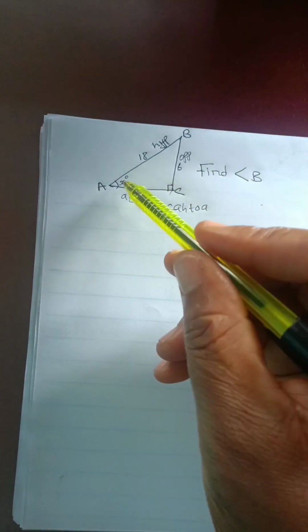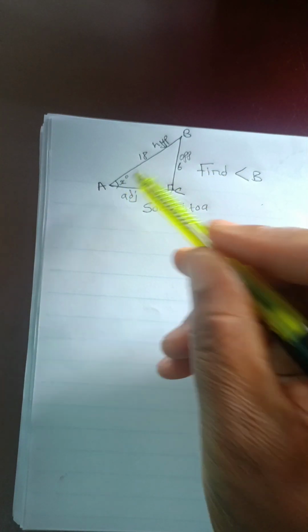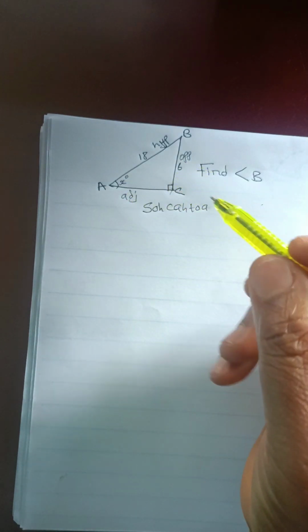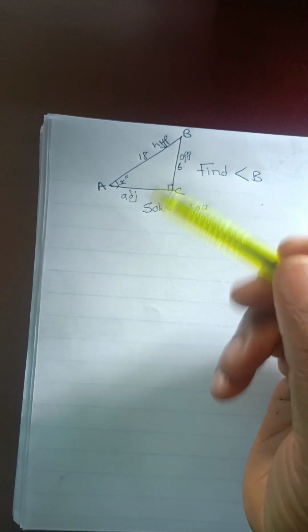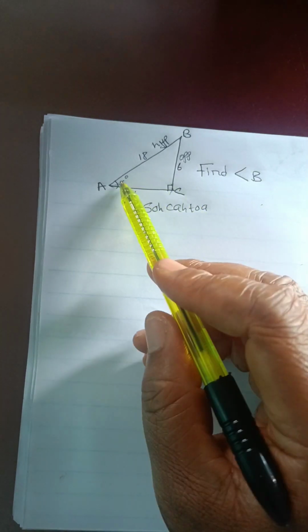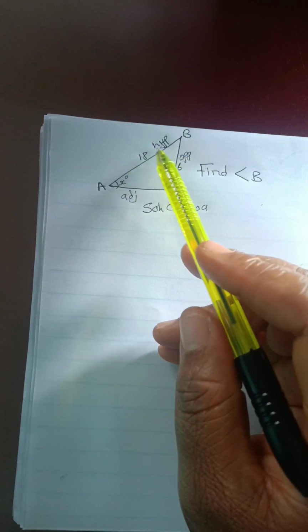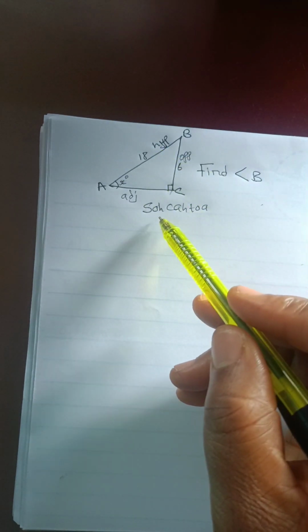What are we asked to find? We're asked to find x. So what do we do? What should we use? Since we're asked to find x, it means we have to use sine. Why did I say sine?